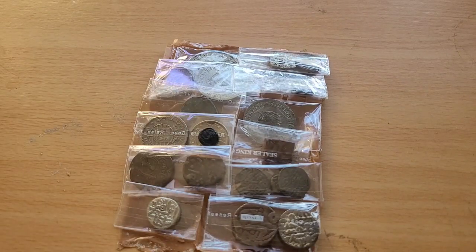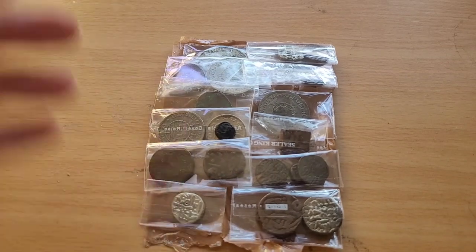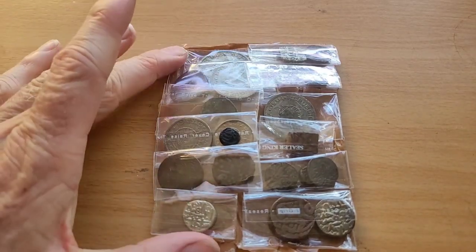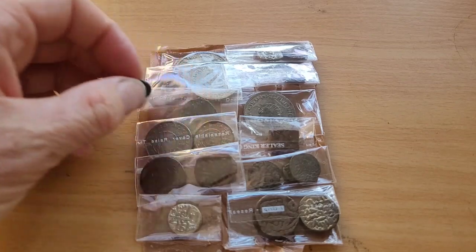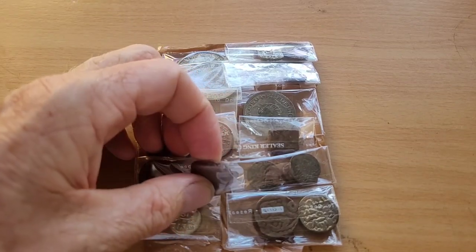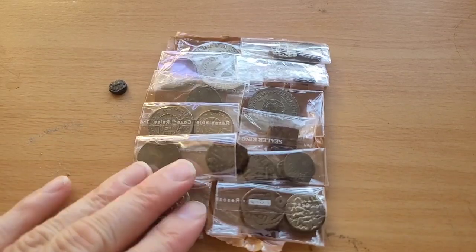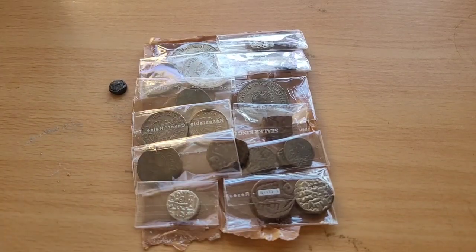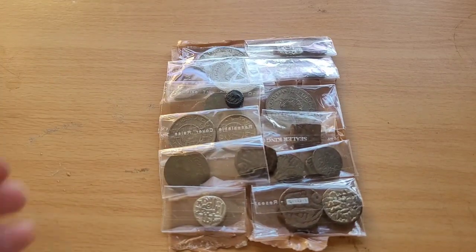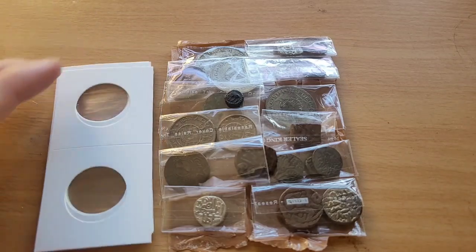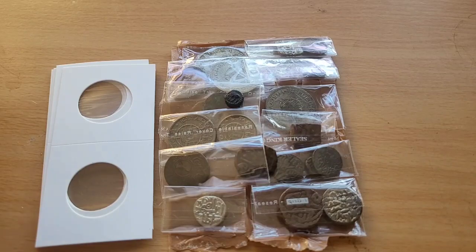This is just an introduction of some Indian coins. What I'm going to do is, I purchased this and this is how they came. But the sad thing is that sometimes these coins can come out of the actual plastic, but they are well packed anyway. So we're going to just go through these. I'll unpack them and put them in flips or 2x2s, and I'll put what the actual coin is.